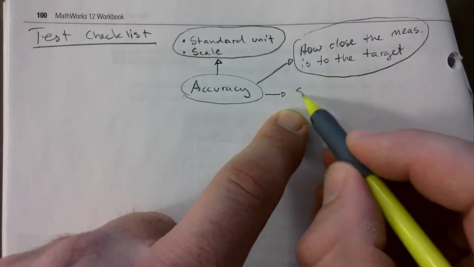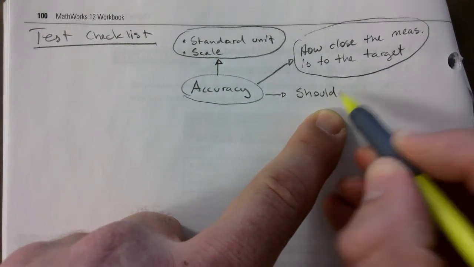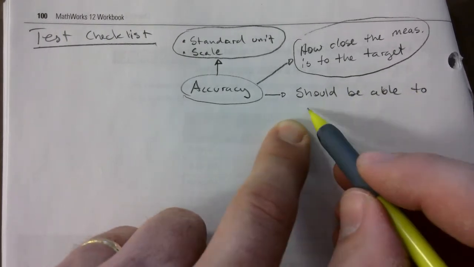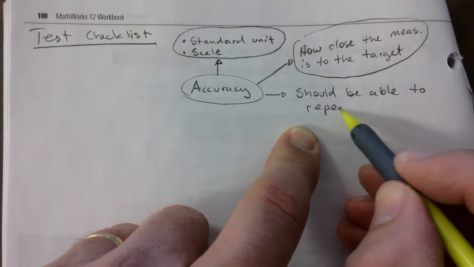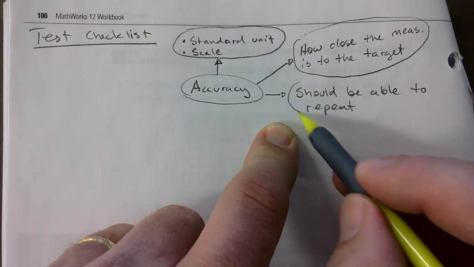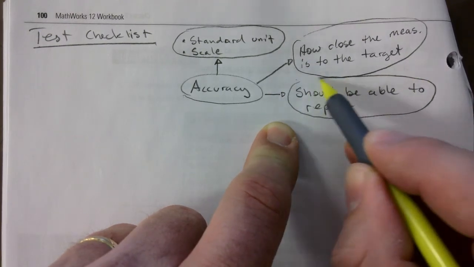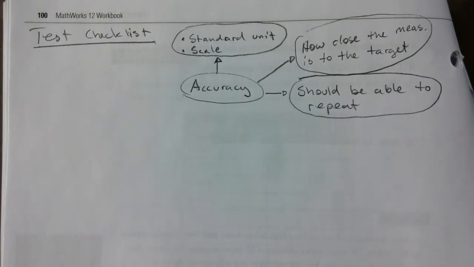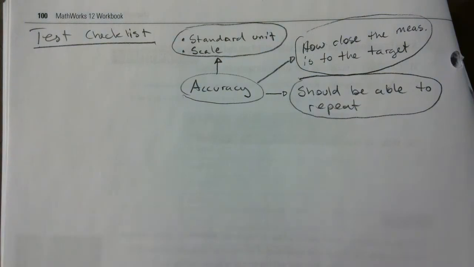You should be able to repeat measurement, right? We're talking measurement here. So technically, if you're using an appropriate scale and you're using the standard unit, you should be able to tell anyone, hey, you want to measure the field for me, please? And they should get very close to what you got.